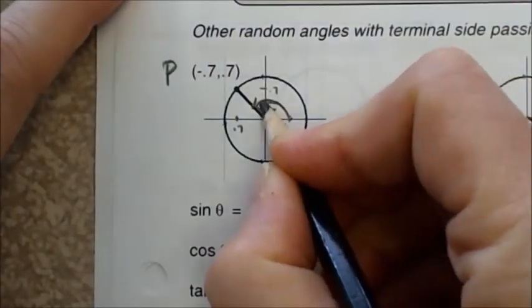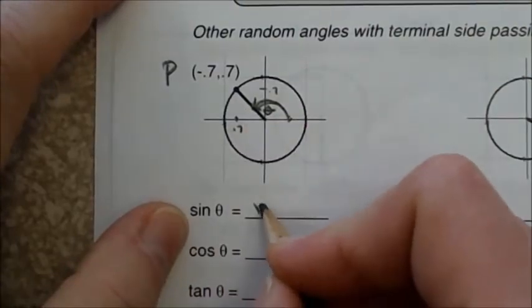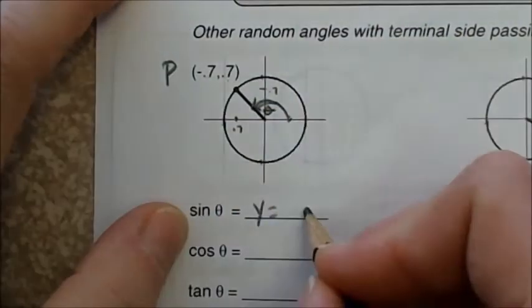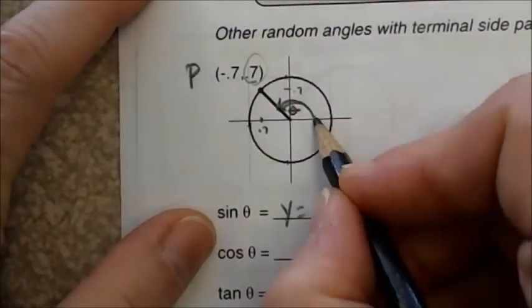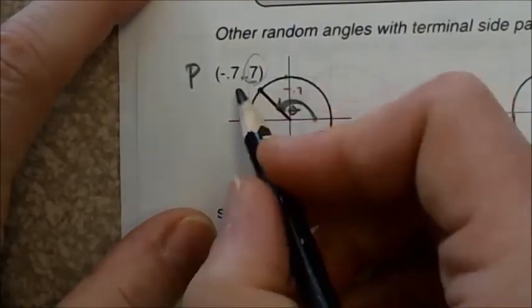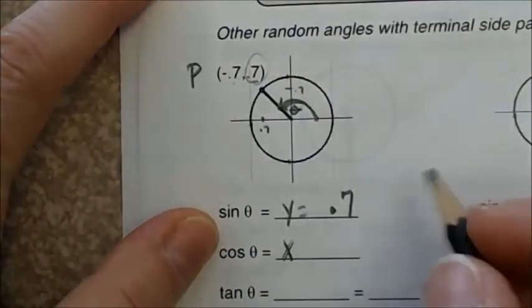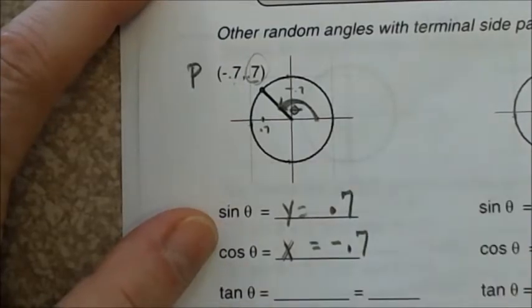So this angle theta, what is the sine? Well, the sine is the y value. And this y value is equal to 0.7 right here. Here's y. What is the cosine of this angle? Well, the cosine of the angle is the x value. And what is the x value of this point? This x value is negative 0.7.